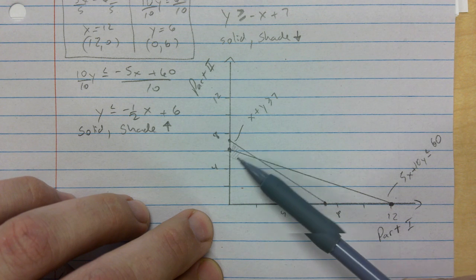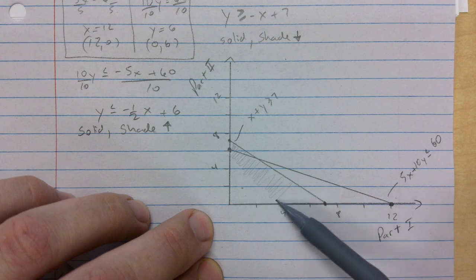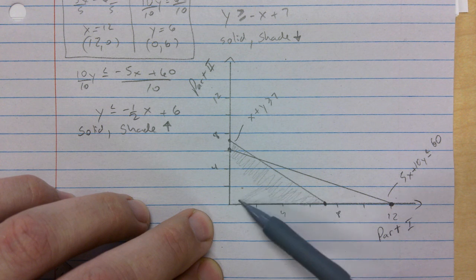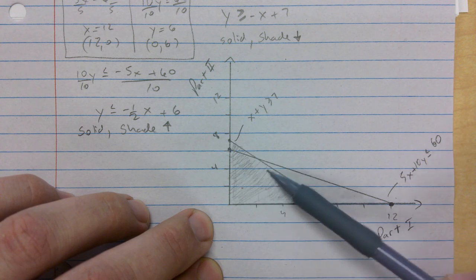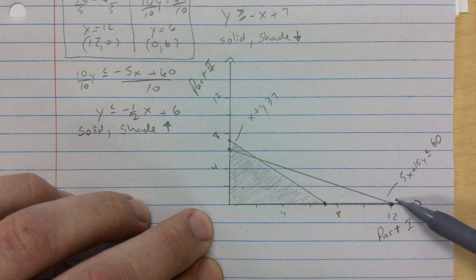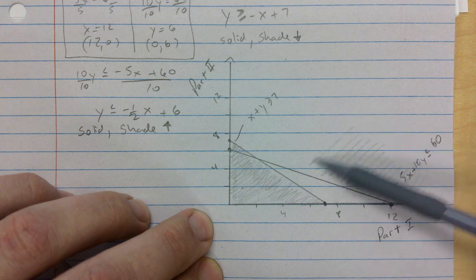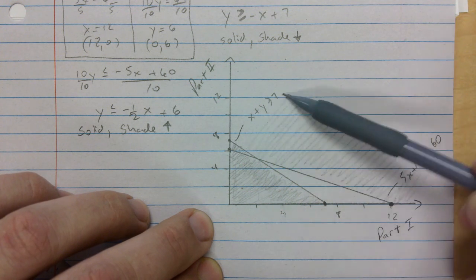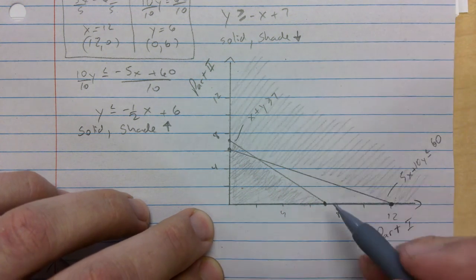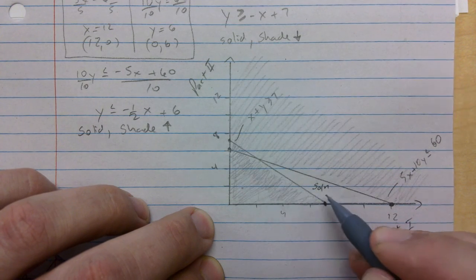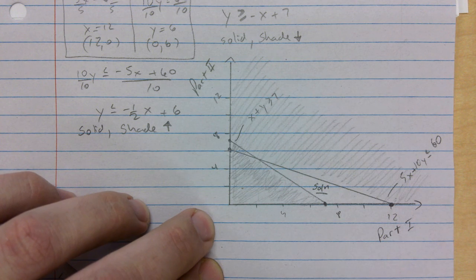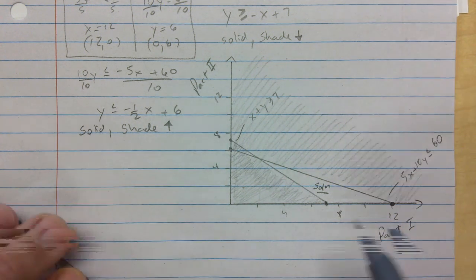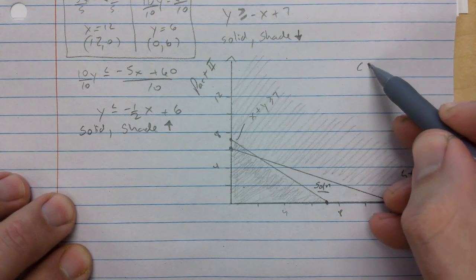So I'm going to shade. And then this one you're shading above. And this is my solution. Okay, label your solution region, right? Make sure. And the corner points, we'll do this right here.